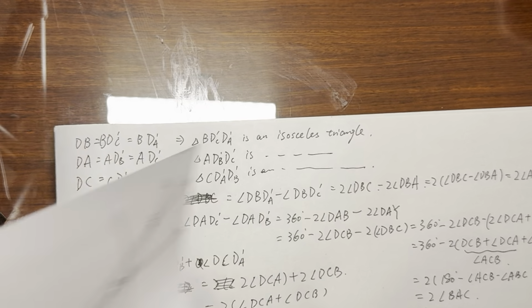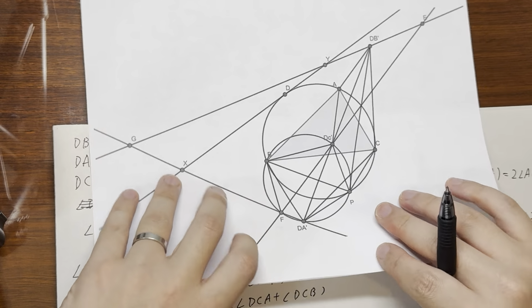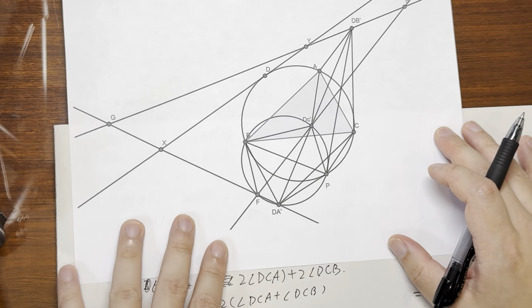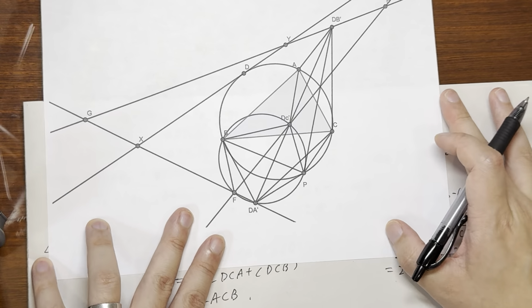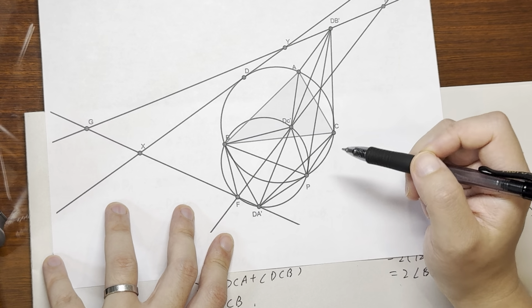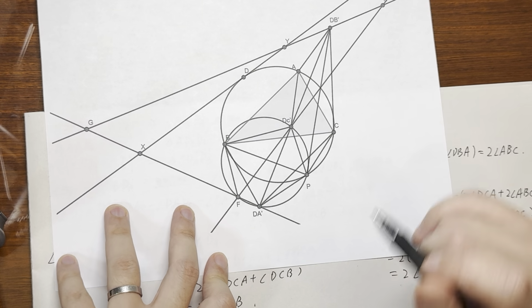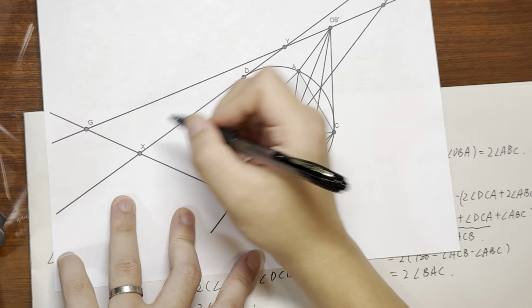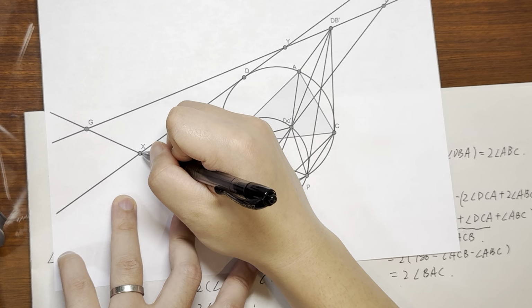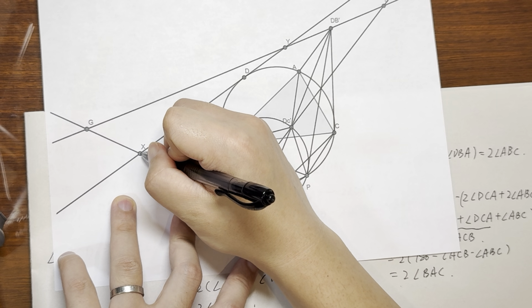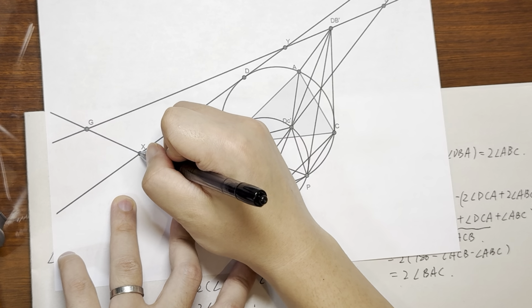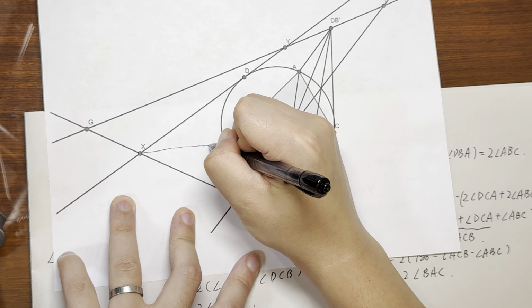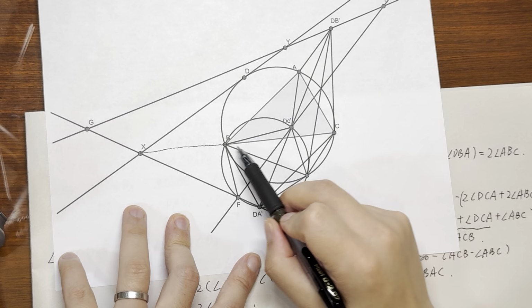Okay, now let's think about how we can find the possible tangent point. So if you look at this figure, if I extend BC, right?